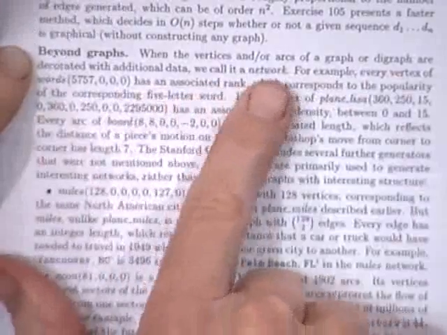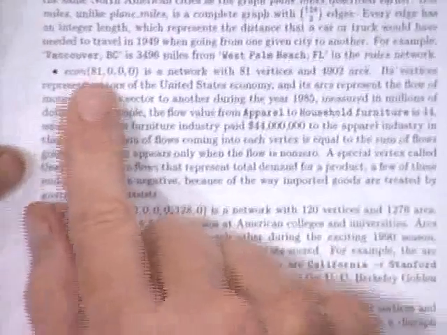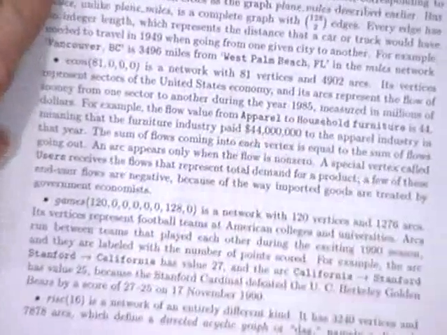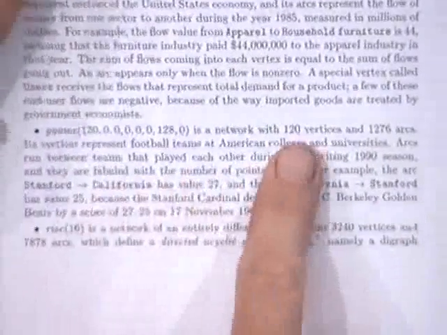But games, it's a network. Beyond graphs, if the vertices here are decorated with additional data, it's called a network. So a network is a graph plus something extra. For example, one of these networks in the Stanford GraphBase is based on the United States economy divided into sectors: the complete flow of dollars from different sections of the economy to each other, as measured by the government in 1985.